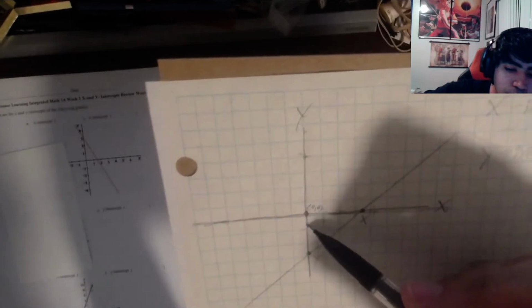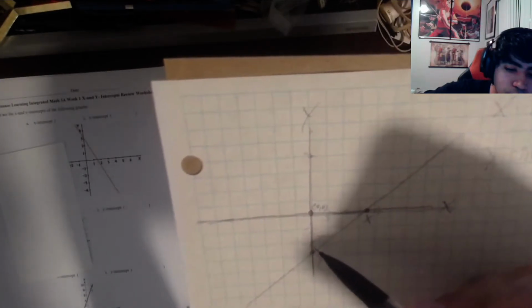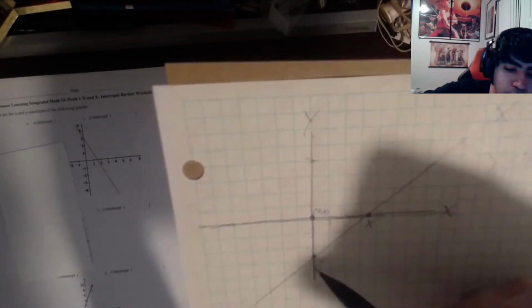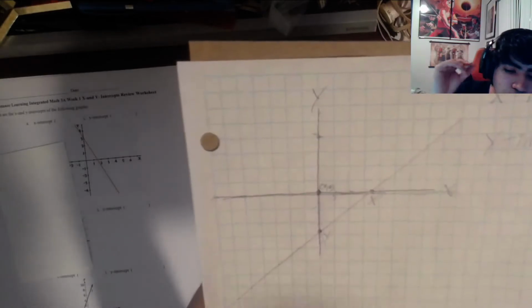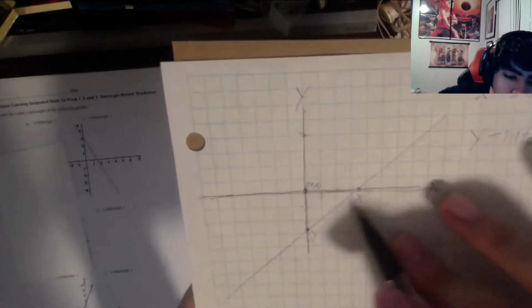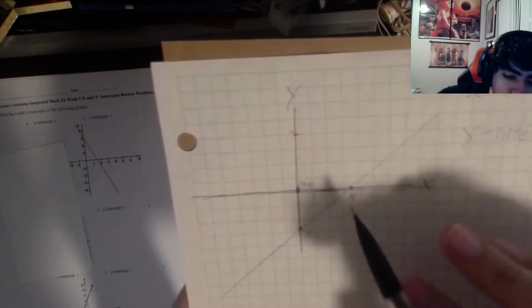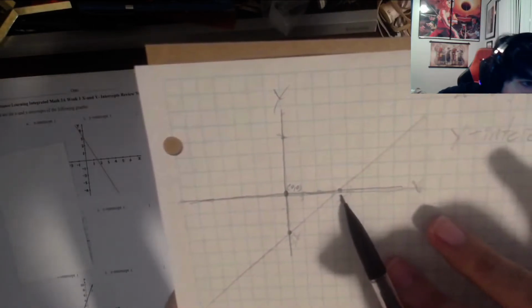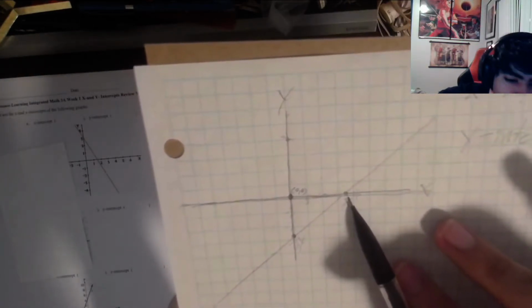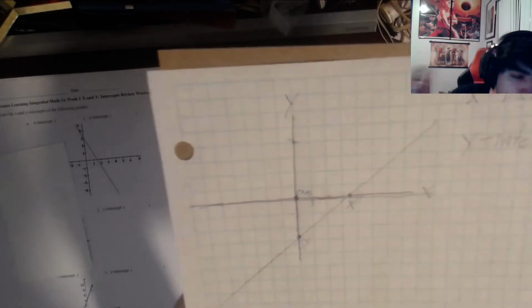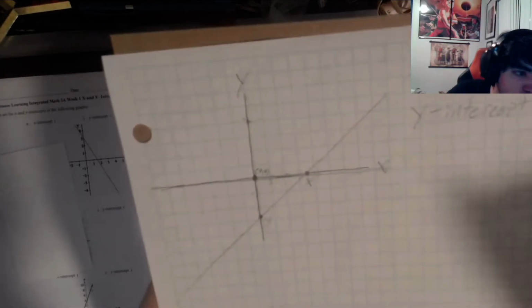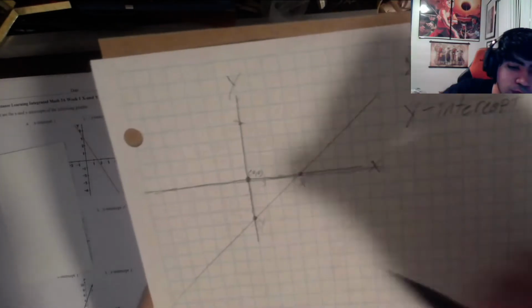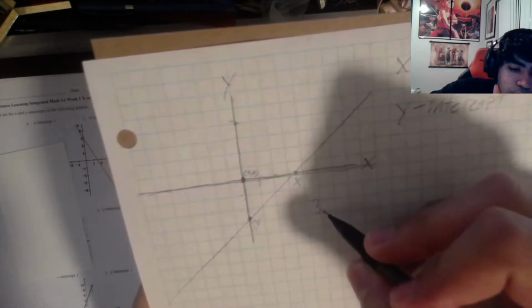This is 1, 2, this is 3. Basically, you look at where the point is. It's between 3 and 4. I'm just going to say that's halfway in between 3 and 4. And what's halfway in between 3 and 4? Well, 3.5.